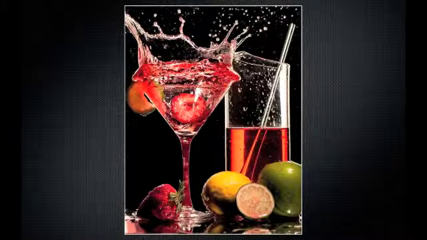A moment in a studio. This is a product photograph in a studio, how to shoot glassware and how to shoot dynamic content in the studio. The splash, dropping a strawberry into a martini glass, and it's all about timing the release of the shutter to actually capture the peak of the movement in this picture.